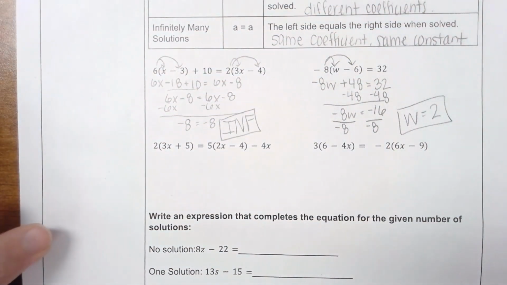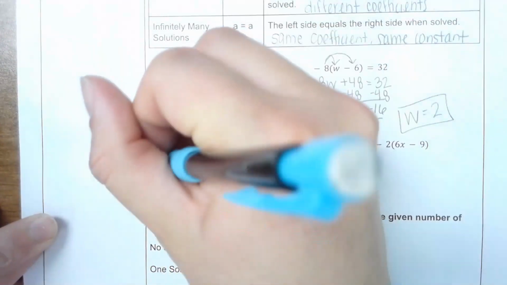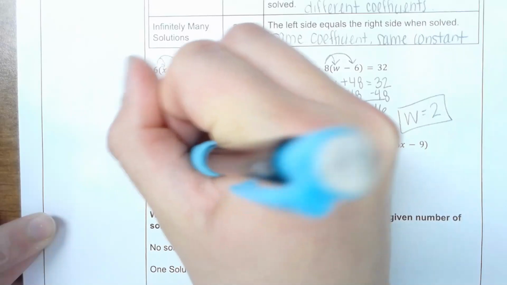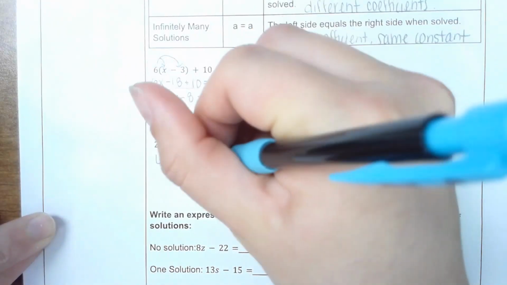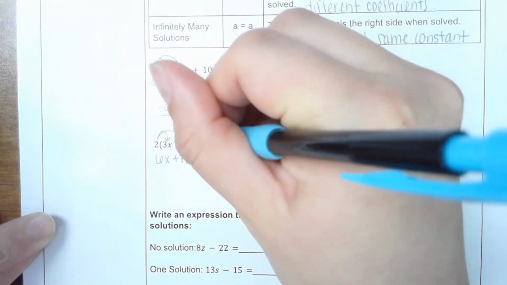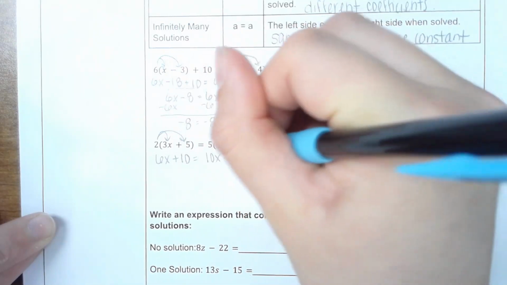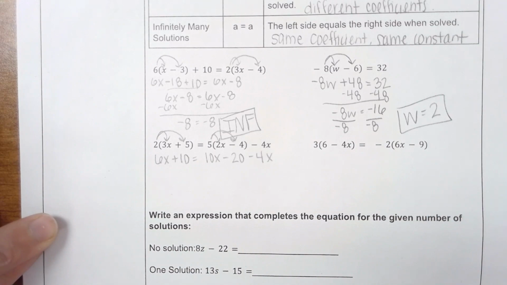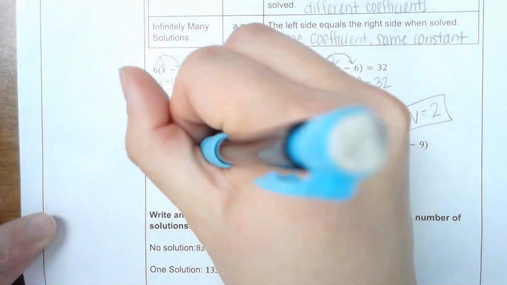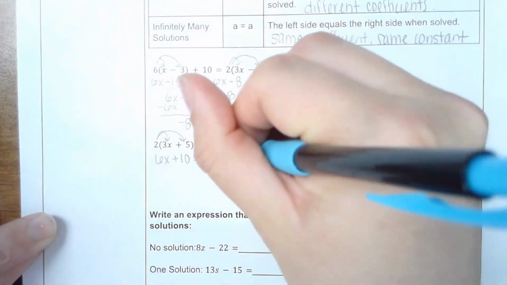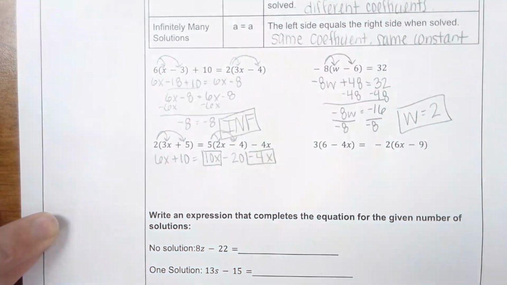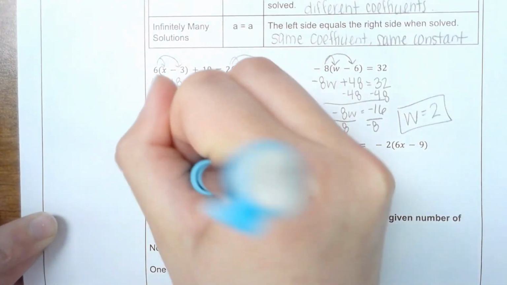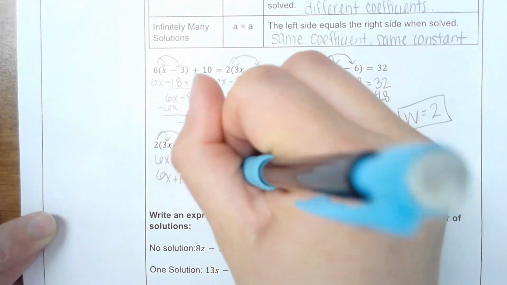Okay, then trying out the bottom here, so 2 times 3x is 6x, 2 times a positive 5 is a positive 10, 5 times 2x is a 10x, 5 times a negative 4 is a negative 20, and then notice how I still have a minus 4x here. And then looking at the right side of my equal sign, I notice that I can combine my 10x and my negative 4x together to get 6x. So I now have 6x plus 10 equals 6x minus 20.